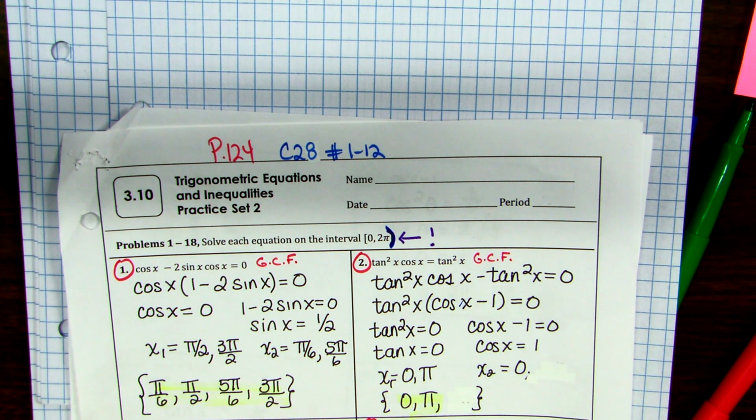On page 124, 1 through 12, C28, I'd like you to change your directions to, instead of including the 2 pi with a bracket, make it a parenthesis. Jaden, write this down. So here's the thing, guys. There's a whole debate on whether we should include 2 pi or not. I say no, because 0 and 2 pi are the same angle. It's like saying my solution is 4 and 4 over 1. Why would you list 4 and 4 over 1? They're the same thing.